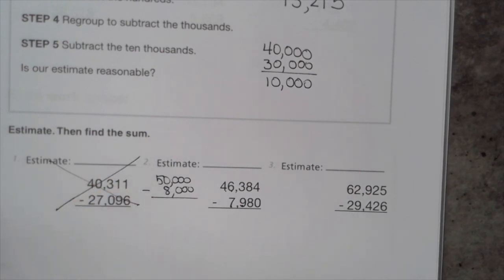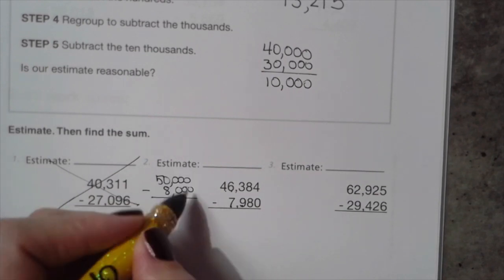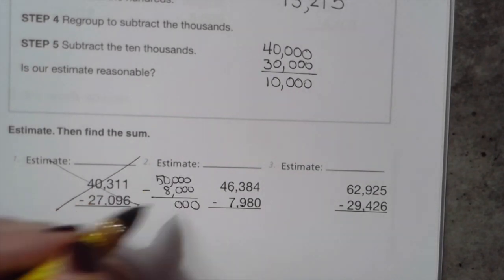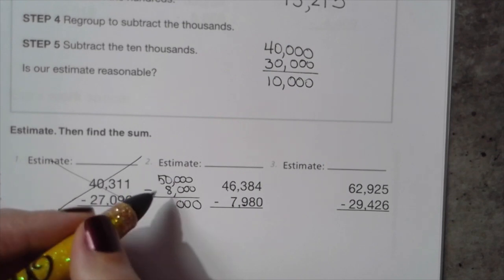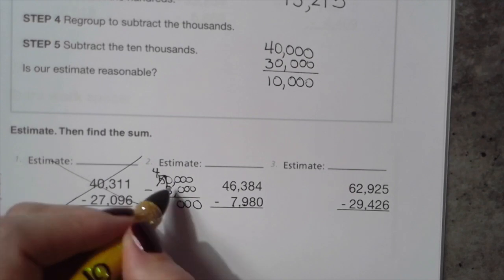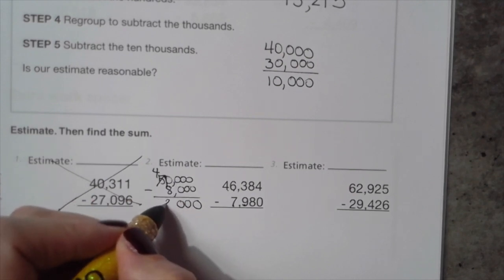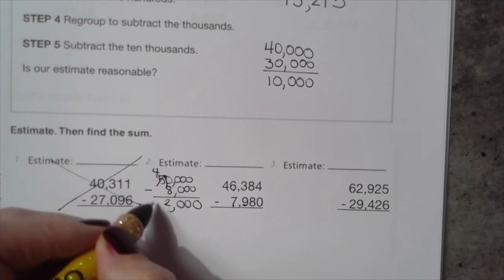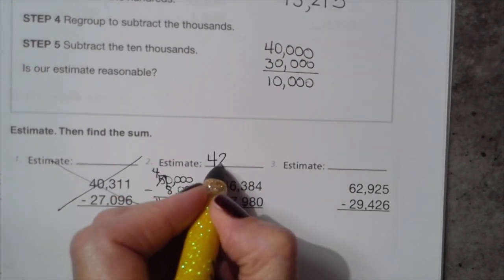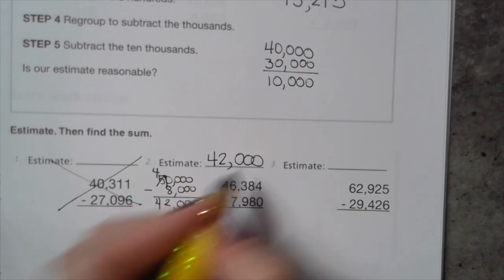Or you can just do it in your head, which is even better. 0 minus 0 is 0, 0 minus 0 is 0, 0 minus 0 is 0. 0 minus 8, can't do it. More on the floor. Go next door and get 10 more. 10 minus 8 is 2. And then 4 minus nothing is 4. So hopefully our answer will be close to 42,000. Up here is where our estimate goes.